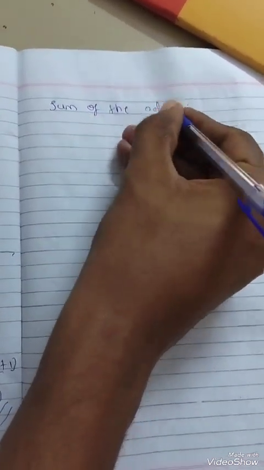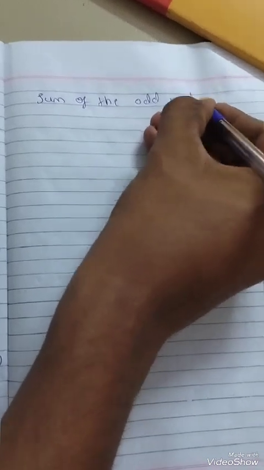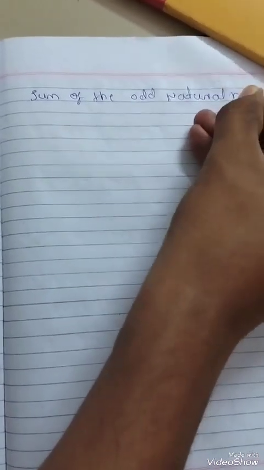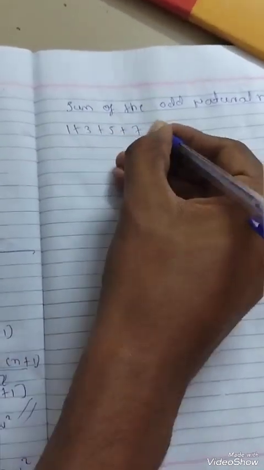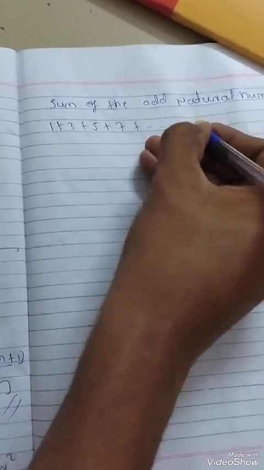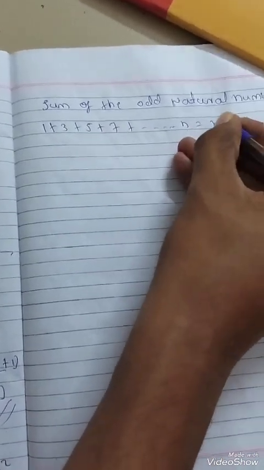Okay guys, now I am going to explain two other important formulas. Those are the sum of the odd natural numbers, that is 1 plus 3 plus 5 plus 7 plus up to n terms, which will be equal to n squared.